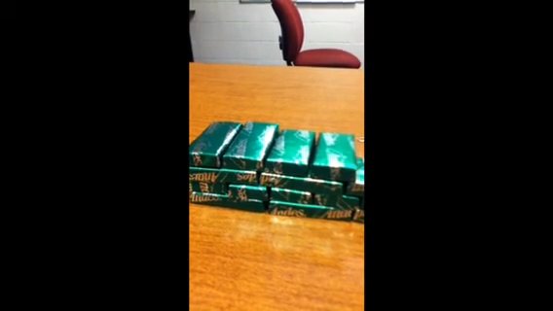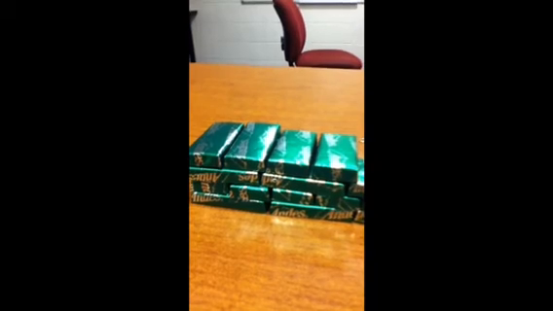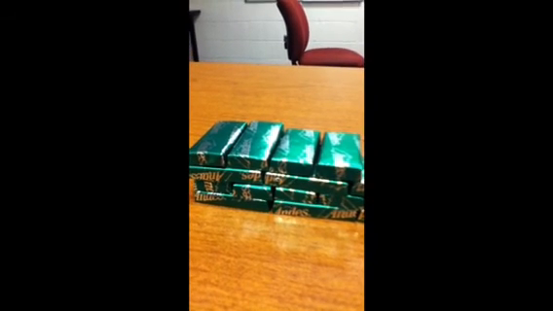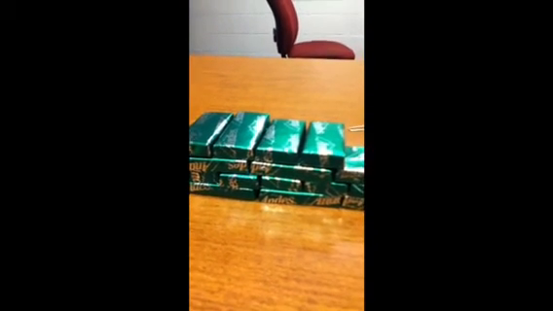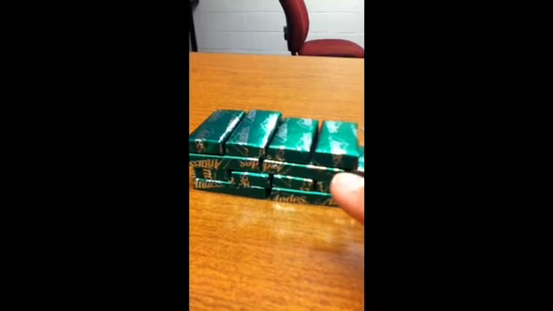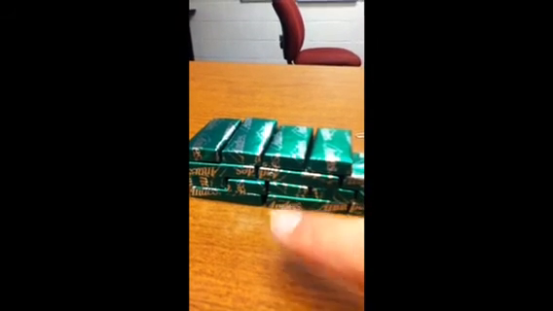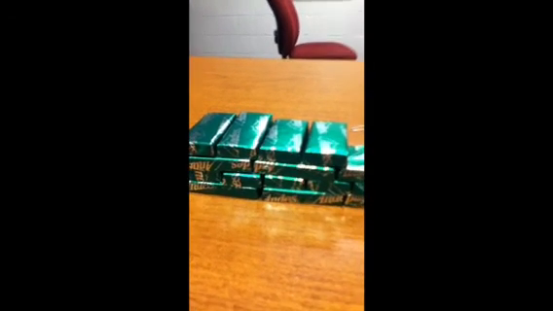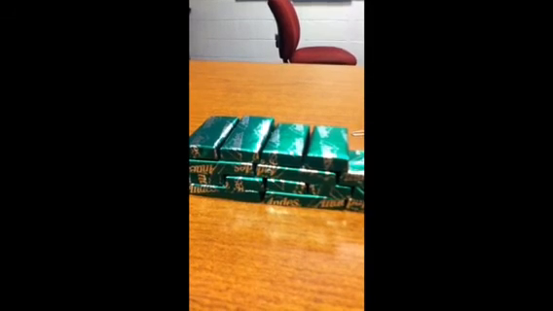This is an example of an English bond, which is a structural bond in which brickwork is laid with alternating courses which each consists entirely of headers or stretchers. So in this example, the top layer is entirely headers, the second layer is entirely stretchers, the third layer is entirely headers, and the fourth layer is entirely stretchers. Once again, this is known as an English bond.